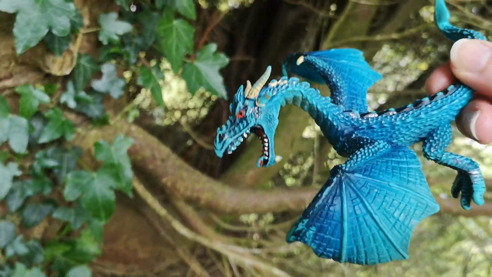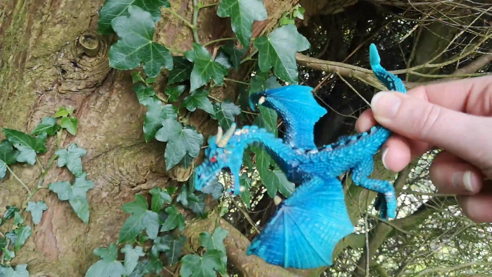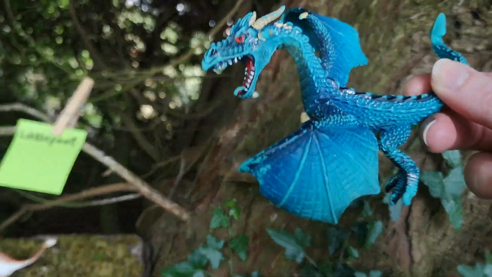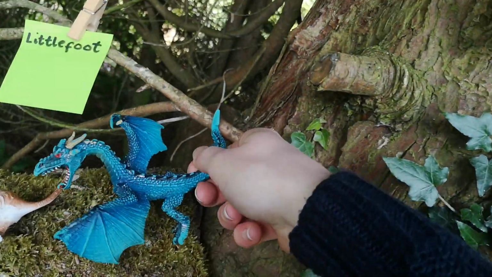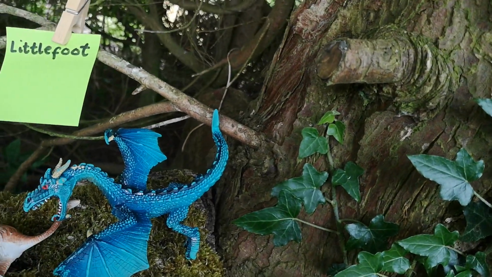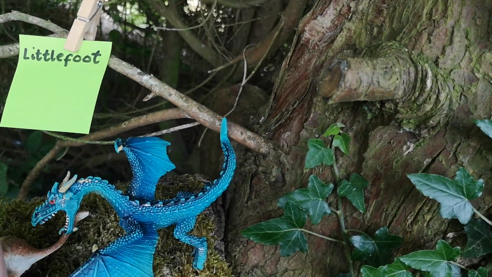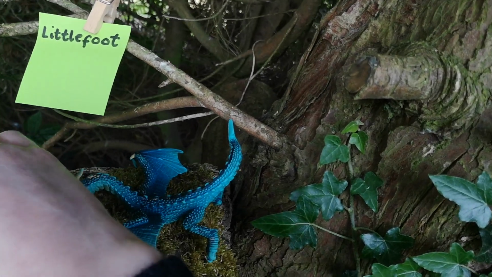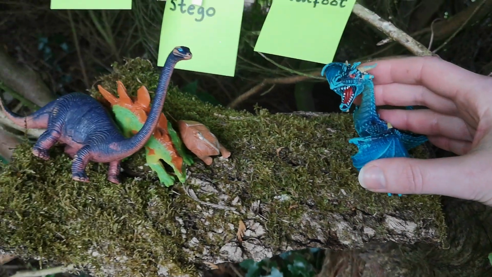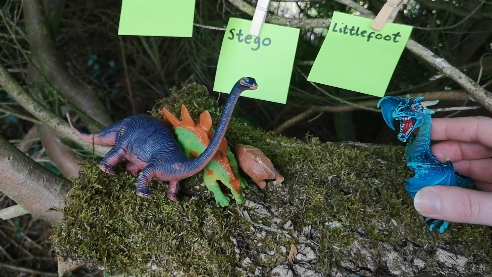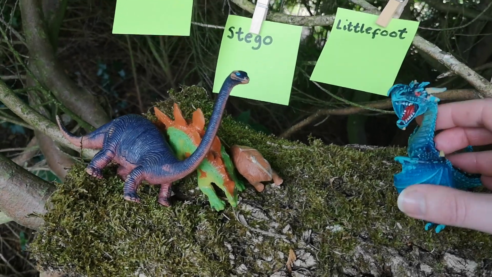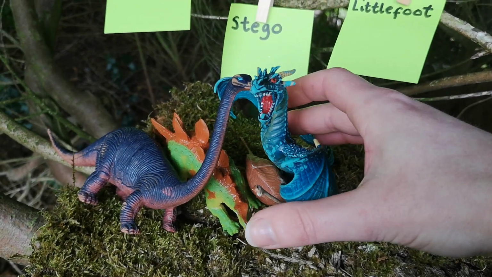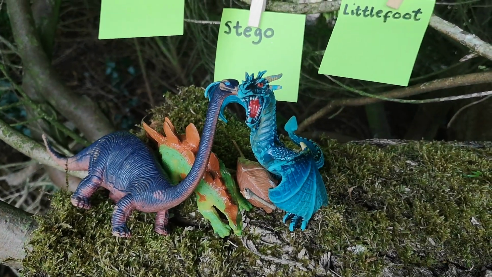Soft and silently, she swooped through the trees to Dazzle, Stego and Littlefoot. Finally, Mummy Dinosaur said, "What's all the fuss? You knew I'd come back." The end.